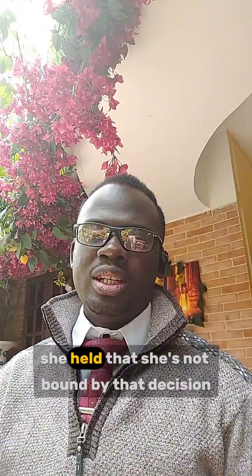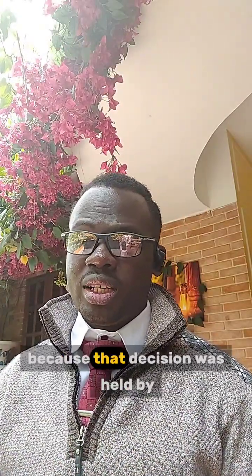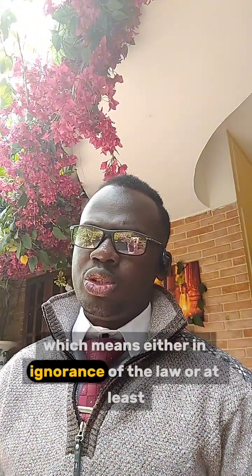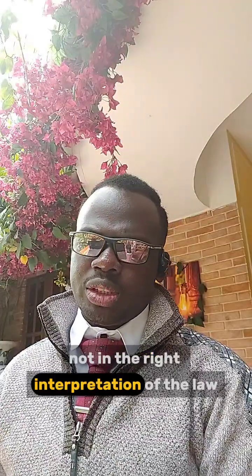This was cited as a precedent in the case of URA versus Rabo Enterprises for Justice Lillian Tibatemwa to be bound by. She held that she's not bound by that decision because that decision was held per incuriam, which means either in ignorance of the law or at least not in the right interpretation of the law.